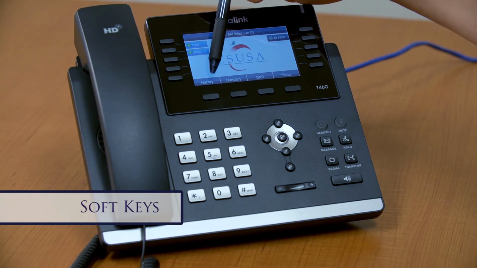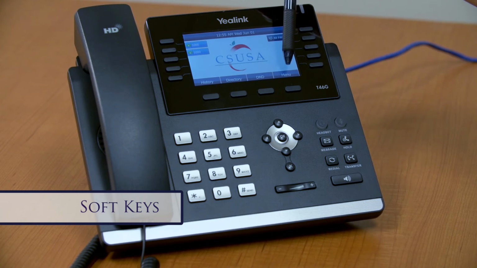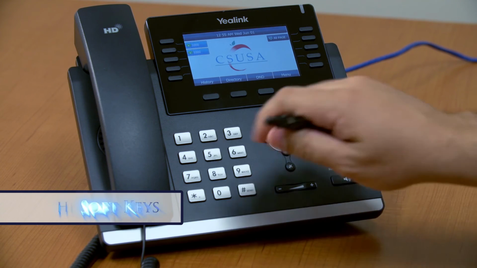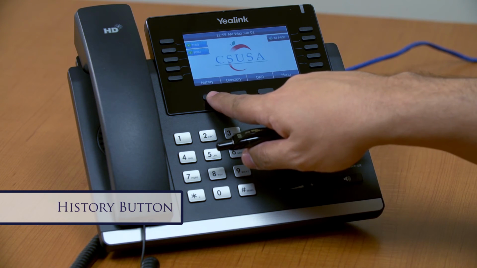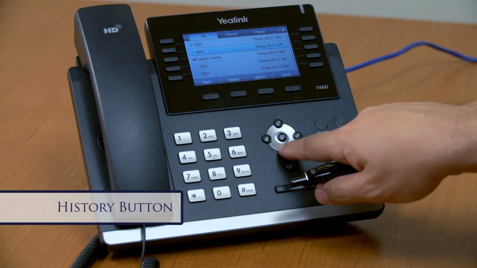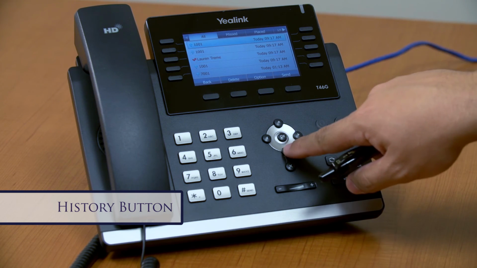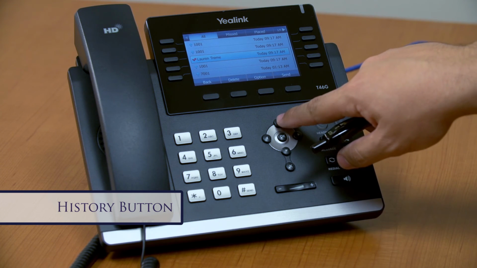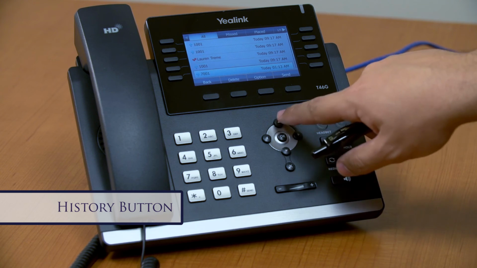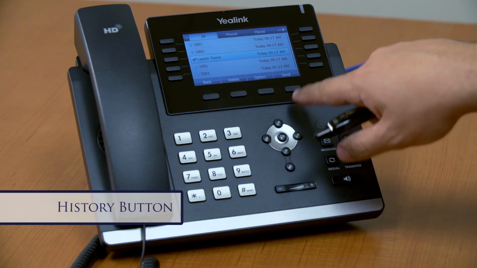Now let's go over some of the soft keys that are on your phone. Soft keys refer to the buttons that change on your phone in the LCD screen. To begin, let's go over the history key. This gives you a detailed history of your previous calls, both incoming and outgoing. You can scroll through using the toggle keys, and when you find the number you want to redial, just click OK or send.